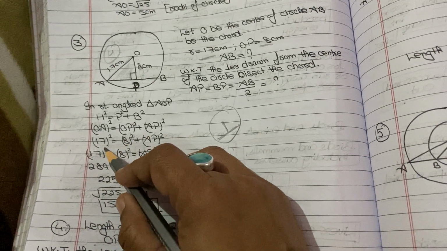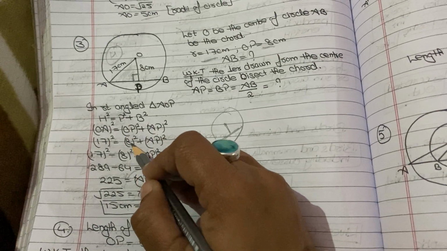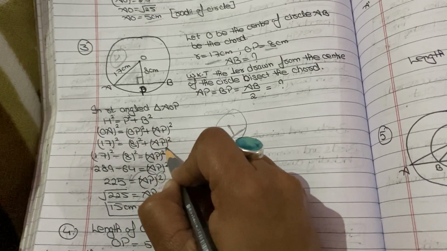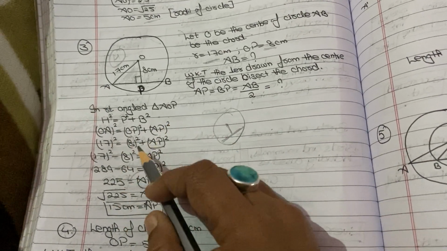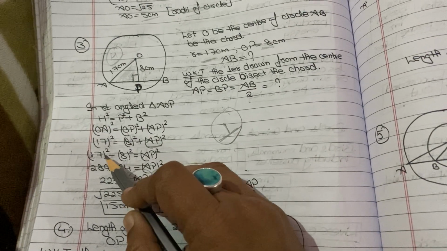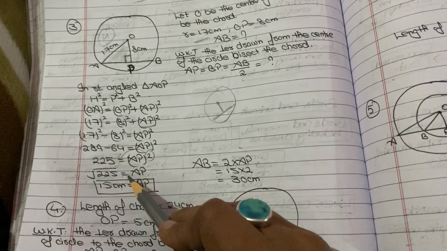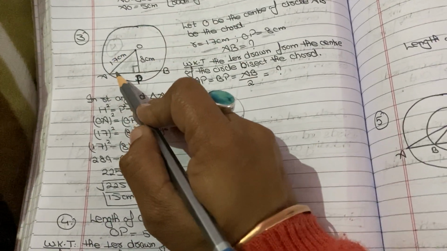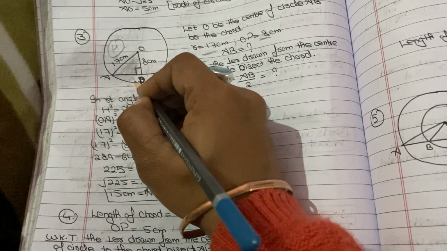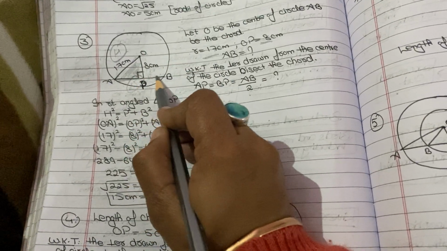Okay. There is hypotenuse, perpendicular, base. To calculate base, I am shifting this term there. That's why 8 square is subtracting from 17 square. Okay. Now I have AP which is 15 centimeter, but I have been asked to find AB.